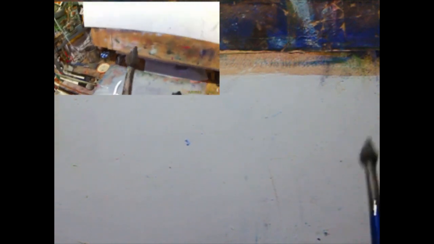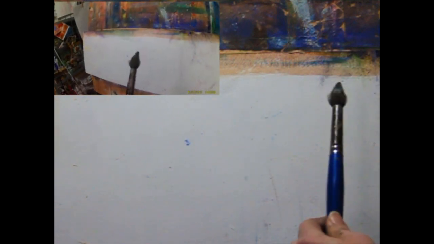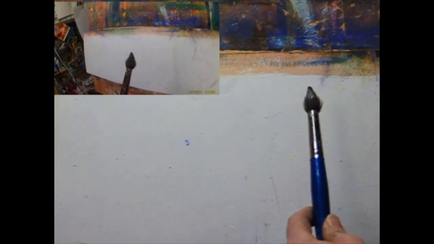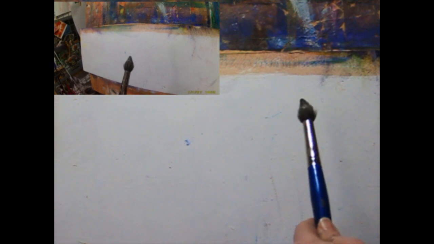I've got a little selection of brushes here, and I'm going to start with one which is an oval brush. It's a hog, and if I only had one brush to use for oil paint, it would be one like this. This one is quite well worn when they're new.